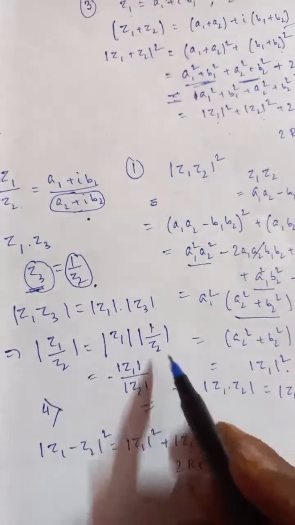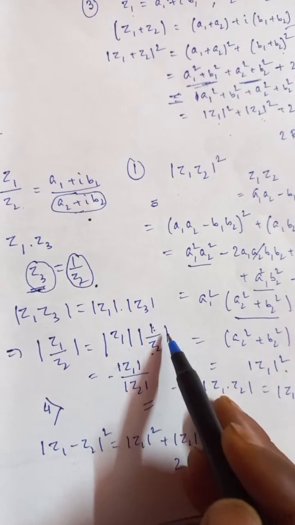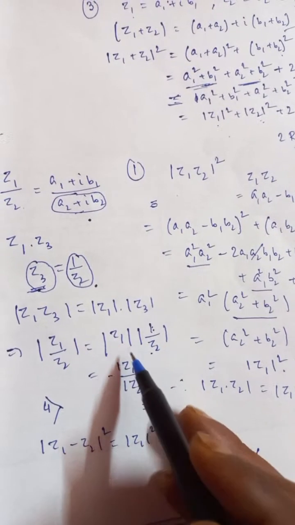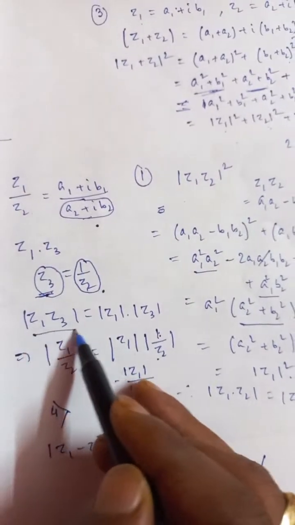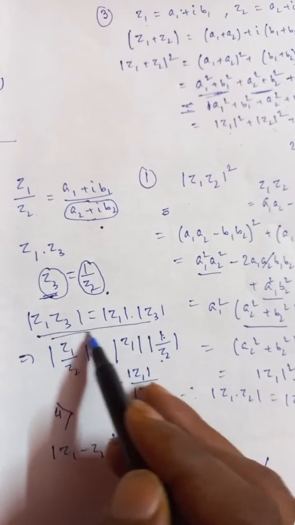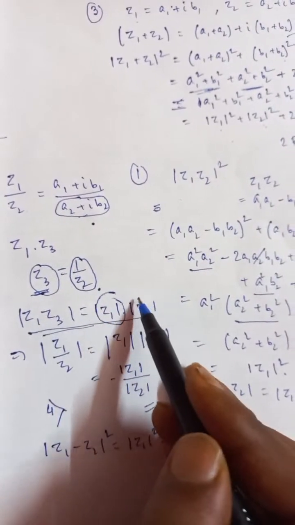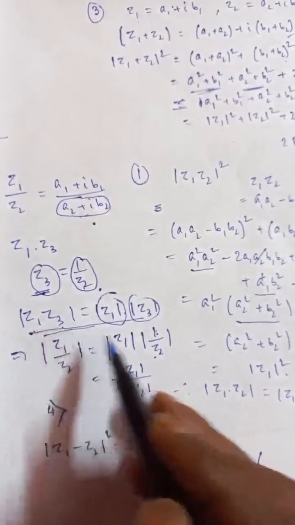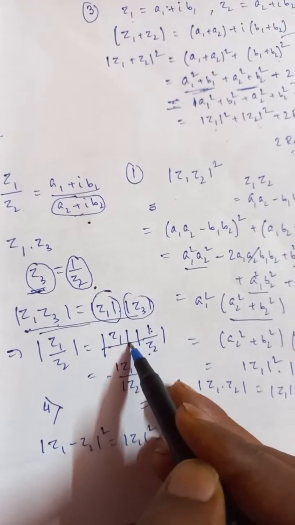But here is the confusion about 1. Modulus of 1, I have taken as 1. What I have done here is I have taken the formula in reverse: mod of z1 multiply mod of z2 is mod of z1 by z3. So I have used this above in this way.